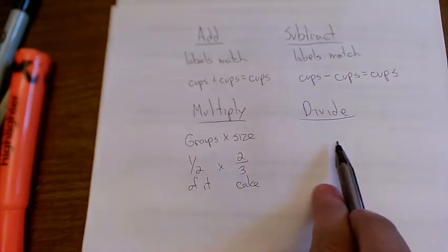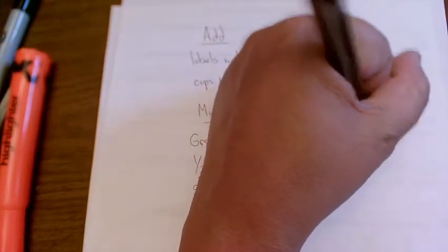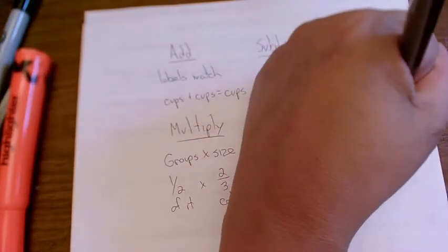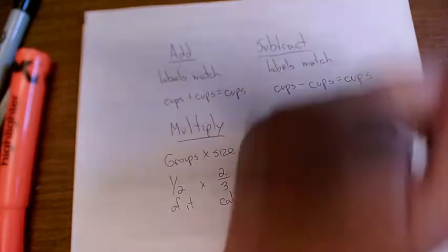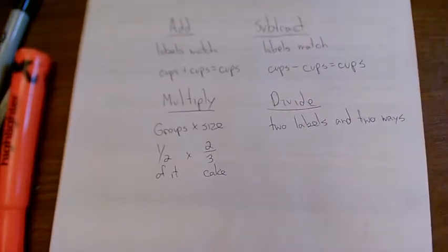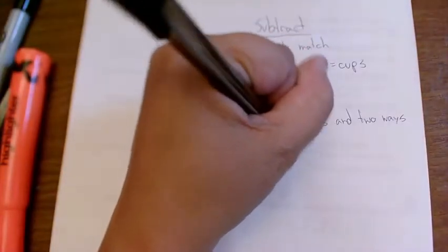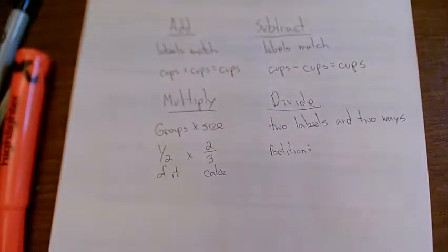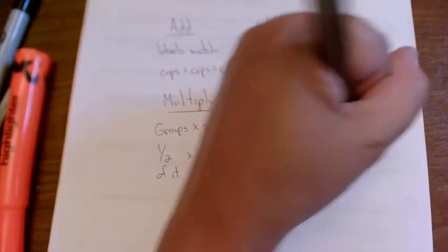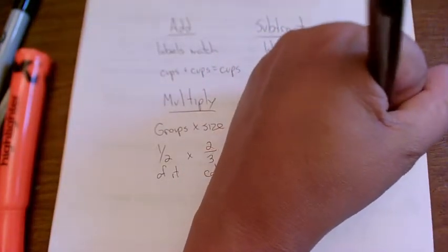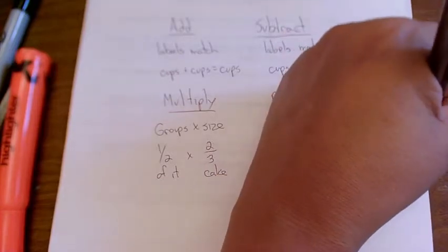And then with division, division typically has 2 different labels, and there's 2 ways of doing division. So remember, as in the last video that we just looked at, you could have a partition situation where, from the last one, we said something like we had cups being divided into batches, and the answer is in terms of cups.